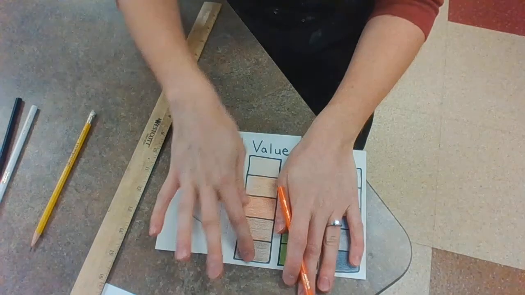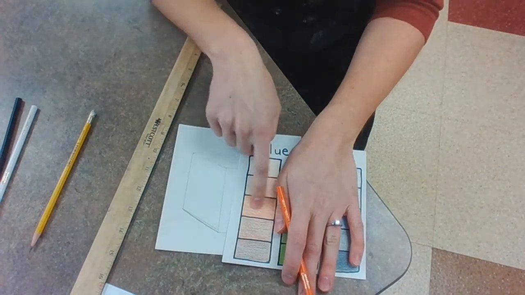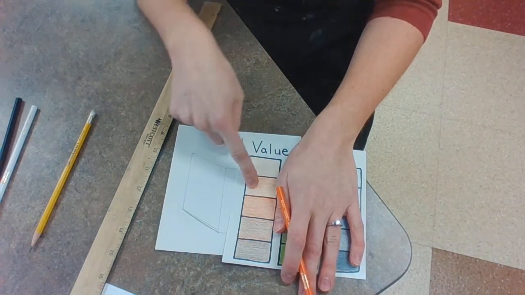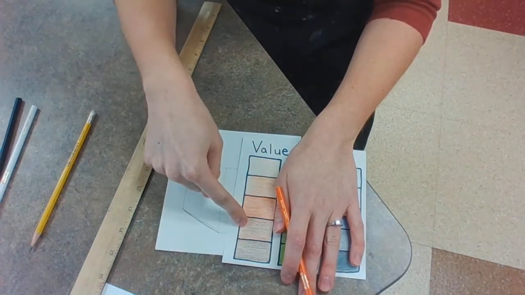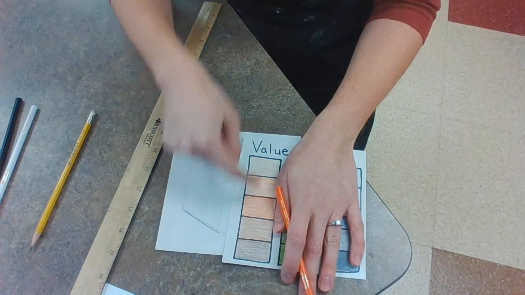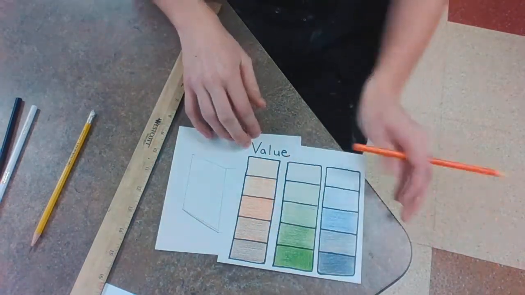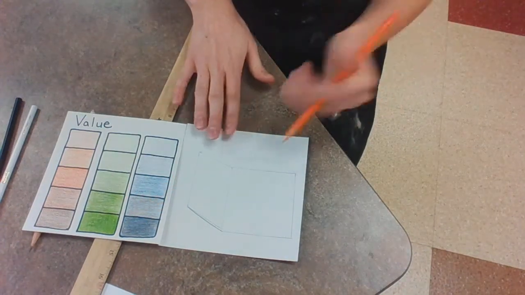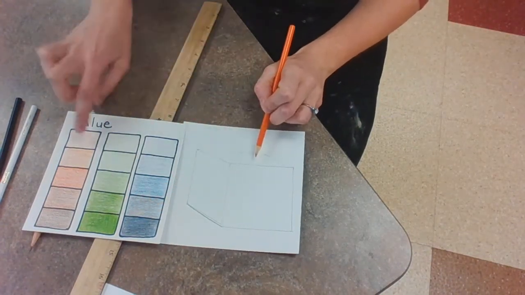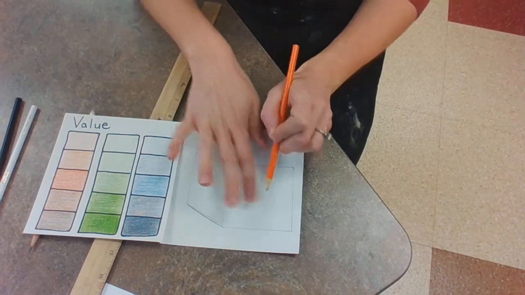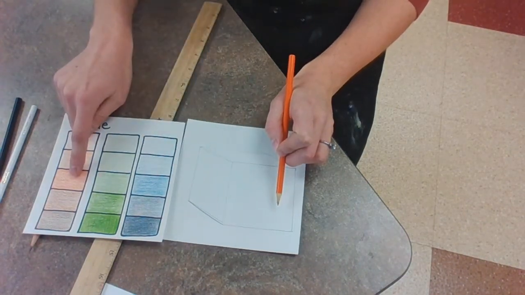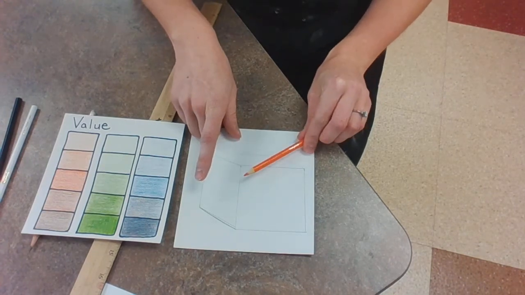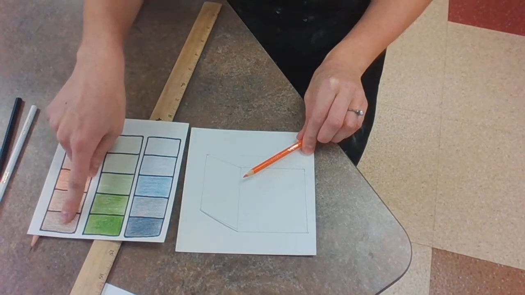So here I have some value here with my orange. I have my mid-tone here, which is just straight orange, and then I have some lighter oranges and then some oranges with some black in it to create a shade. The first thing I want to do, if my light's coming down, is know that this part up here will be the lightest value, and this part down here will be my mid-tone. My back part, where my light is on the opposite side, will be my darkest tone.